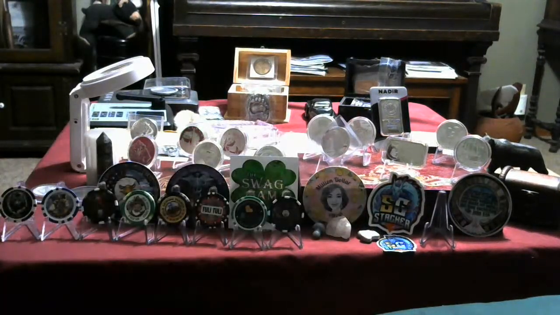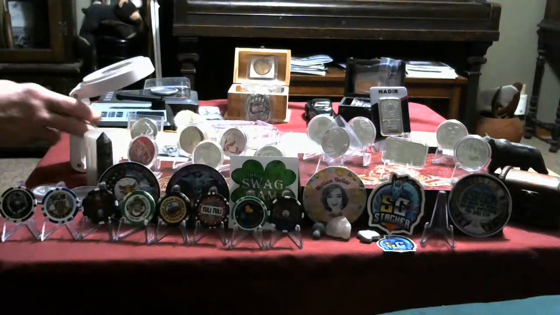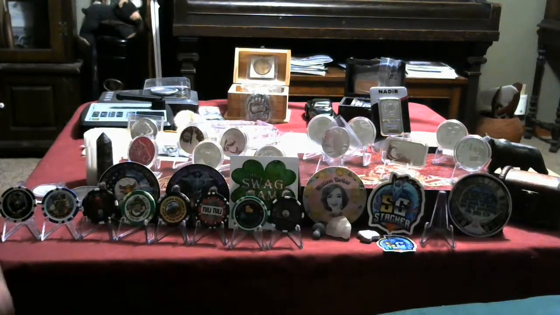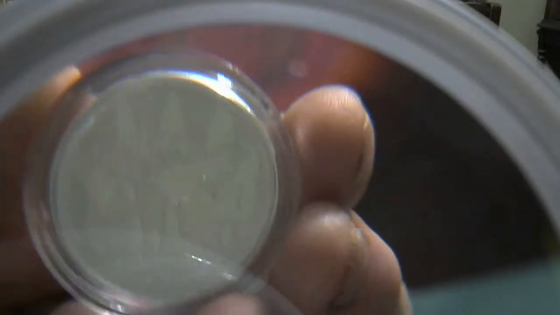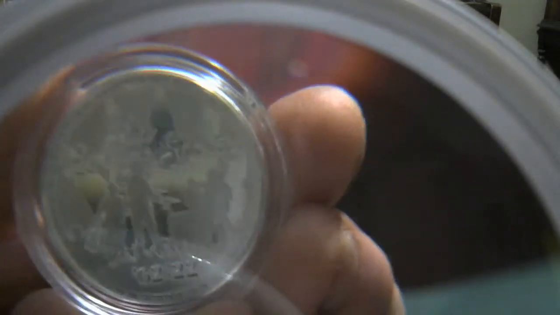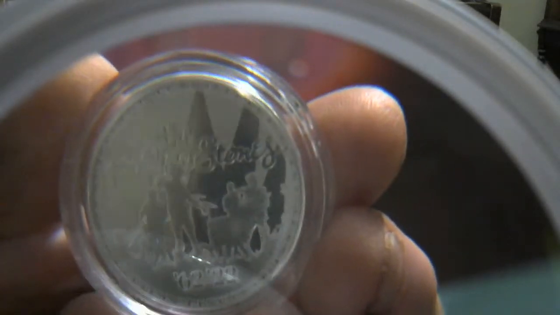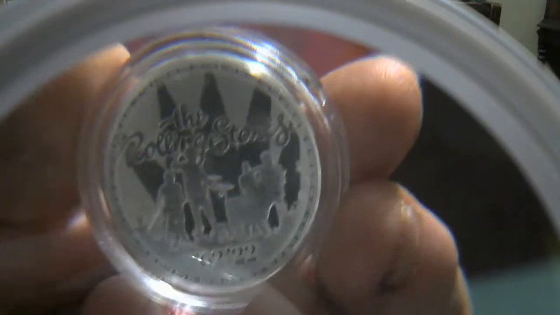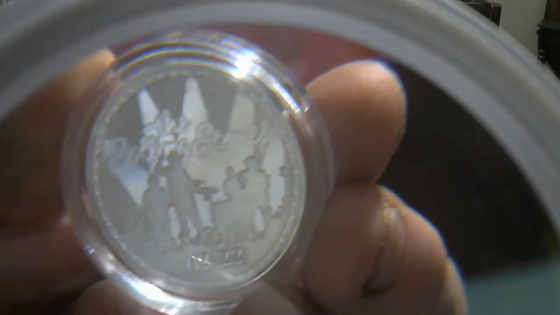So I think I either need a new camera, or another thing I can do is bring that magnifying glass up, sit it in front of the camera, and then bring this up like this. And then I think you can see details a little better.